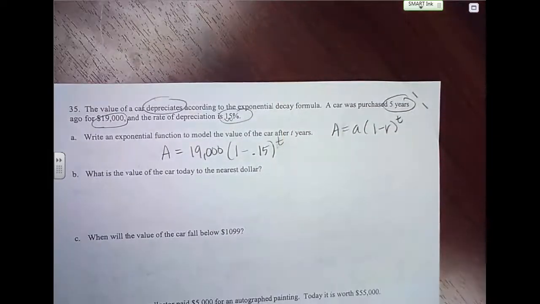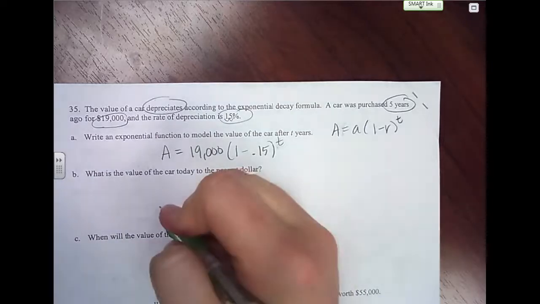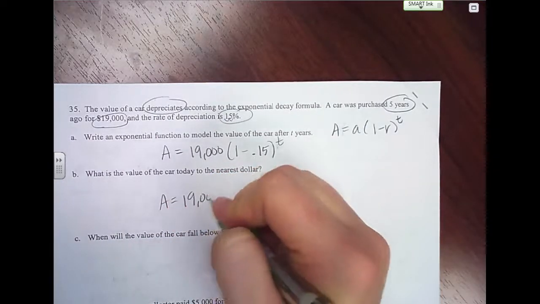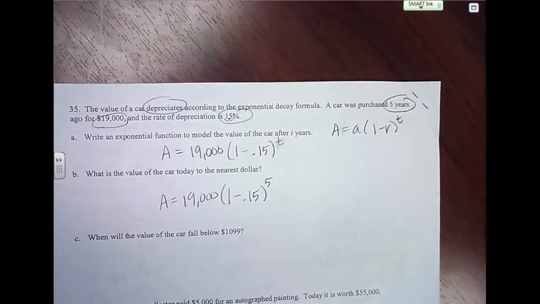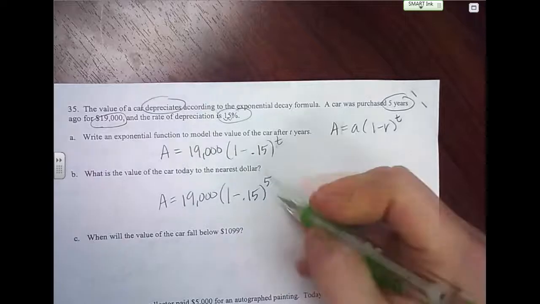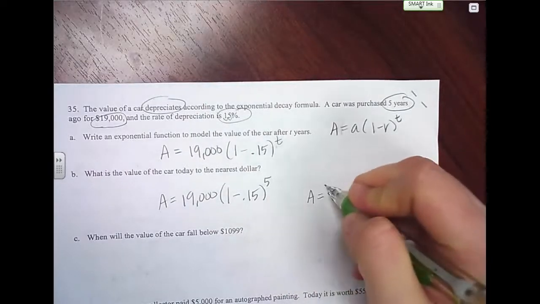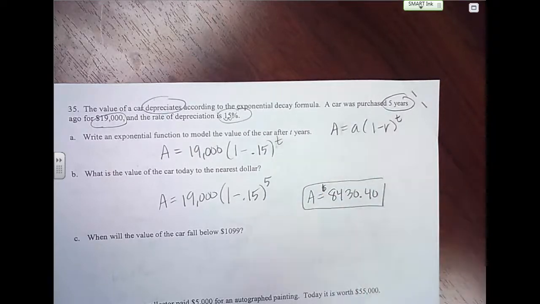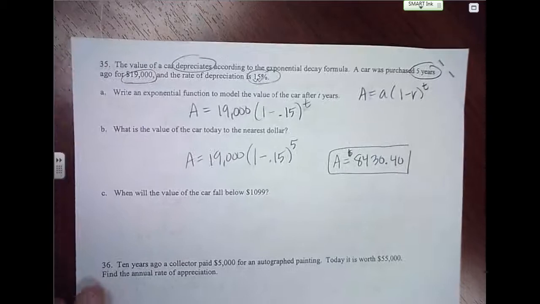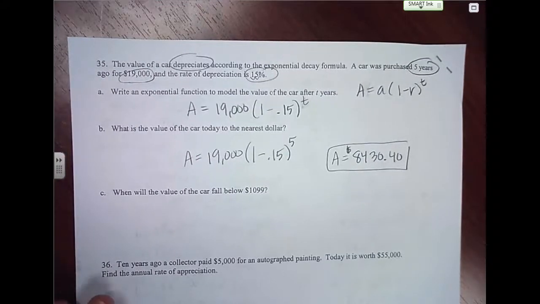Then B says, what's the value of the car today to the nearest dollar? So 19,000 times 1 minus 0.15 to the 5th power. So now I'll actually do the math. So I put that all in my calculator, and I got A equals 8430.40, or 40 cents.